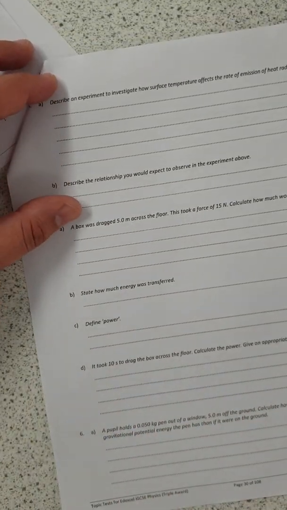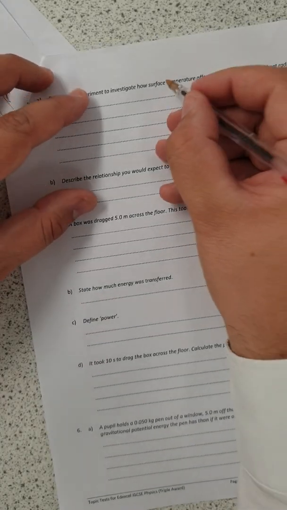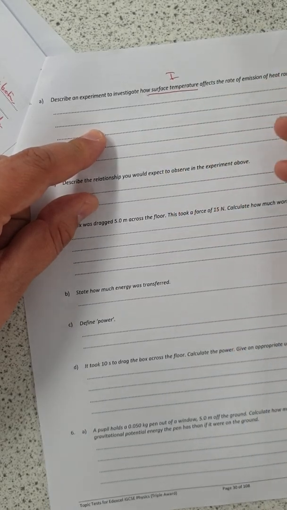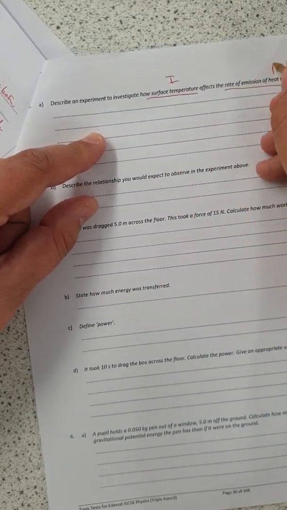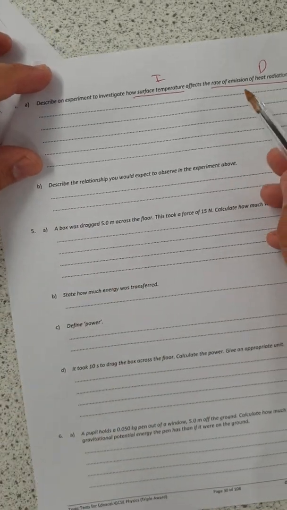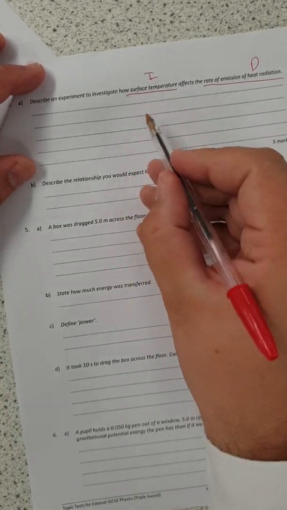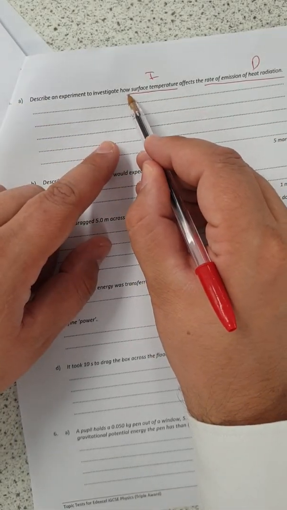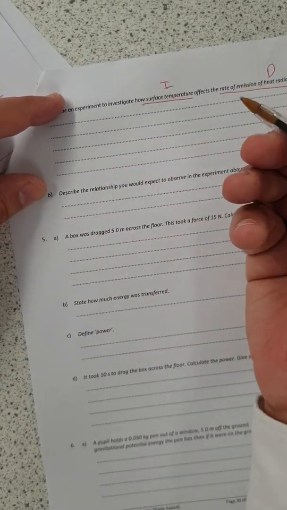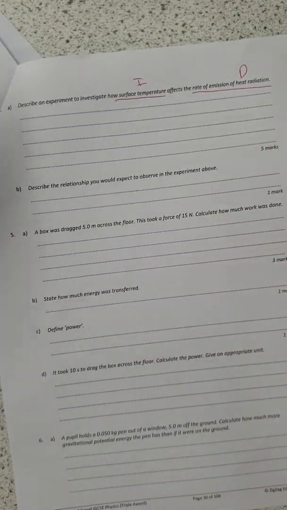Describe an experiment to investigate how surface temperature affects the rate of emission of heat radiation. So the key bit here is surface temperature. That's our independent variable, the thing we can change. And then we're going to investigate the dependent variable, which is the rate of emission of heat radiation. As something emits heat, it's going to cool down. So the key thing here is to have it at different temperatures and see how quickly it cools down. The first thing I need to do is have different temperatures. Well, the easiest way is just to literally wait for things to cool down.